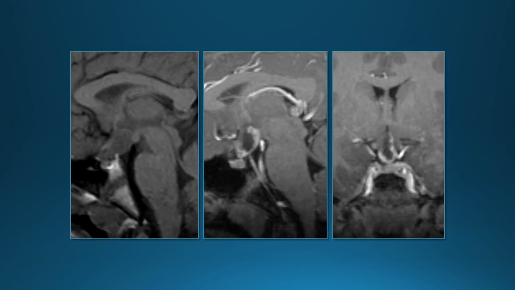Another patient with a craniopharyngioma, so mostly a cystic mass with heterogeneous enhancement along the rim here. Again, notice a normal pituitary gland, so that helps you distinguish it from pituitary adenoma.